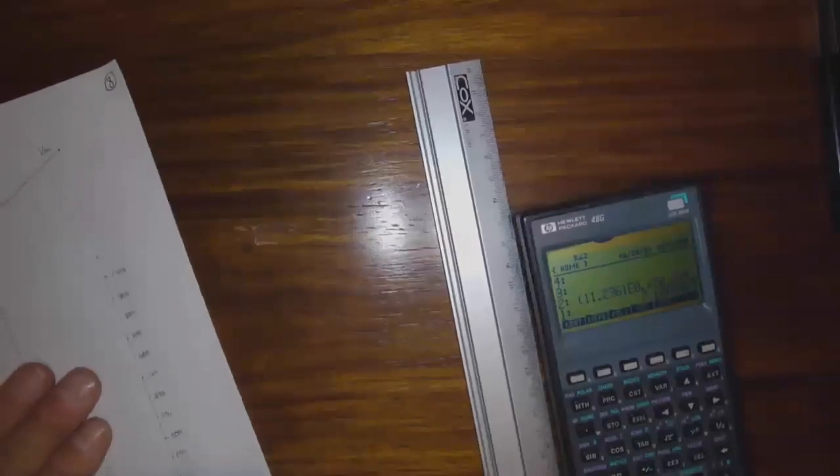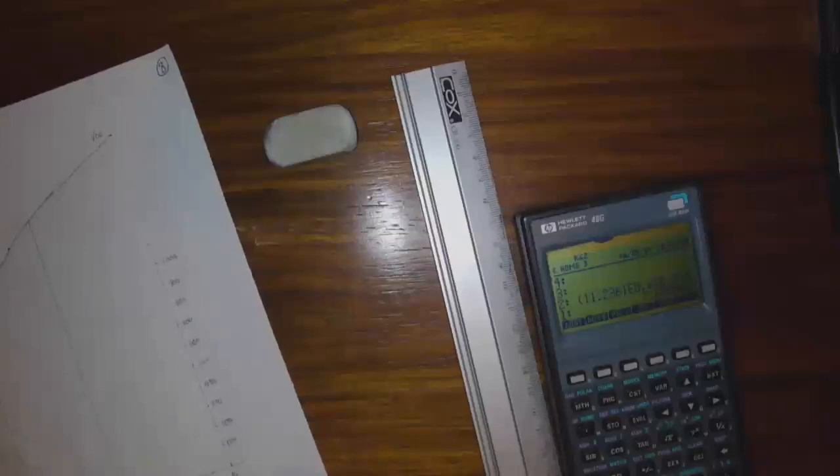You agree? For the E-race, yes, 11.24, then you get 7,600. No, I got 4.56 kilovolts.